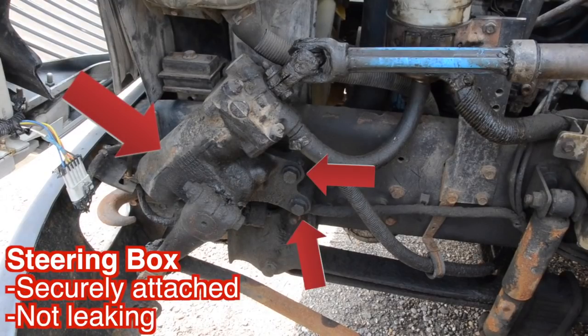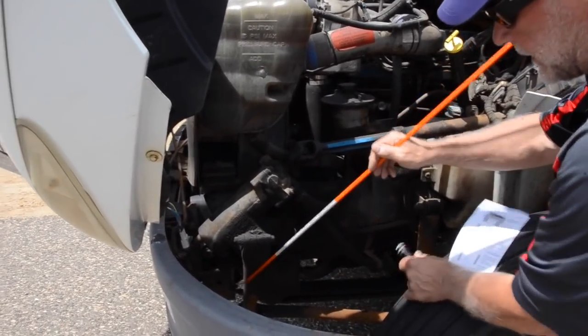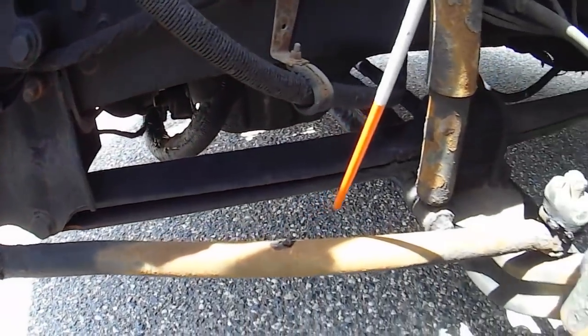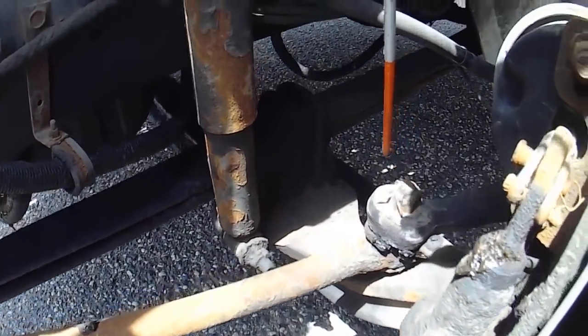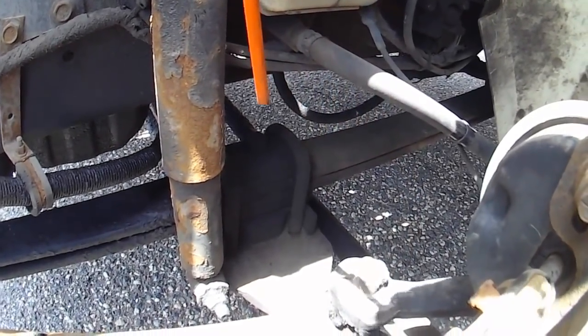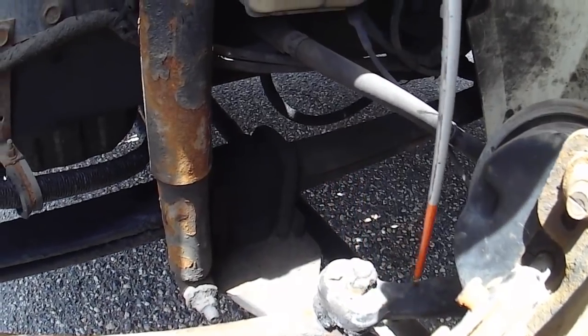Then your steering linkage. Now you don't really need to identify these by name, but this is the pitman arm right here. Then we have the drag link going back to the left front tire, and then the tie rod going across from one side to the other. What you're checking is to make sure that all of these suspension components are securely attached.